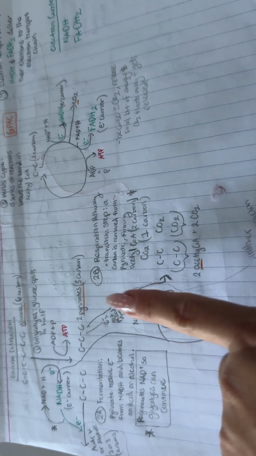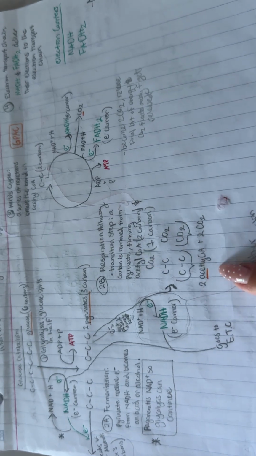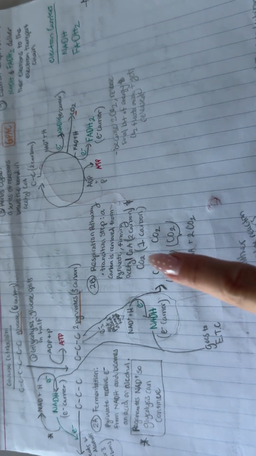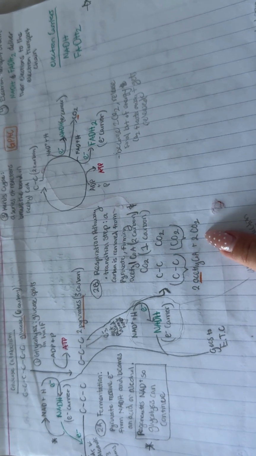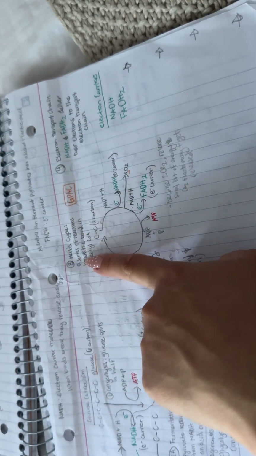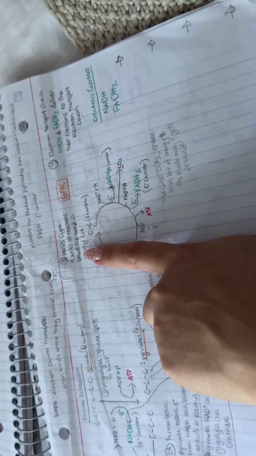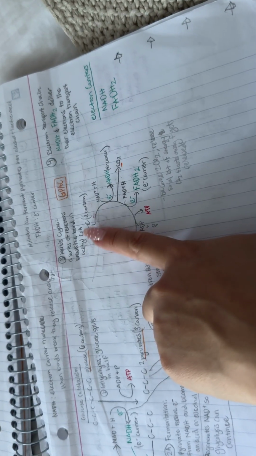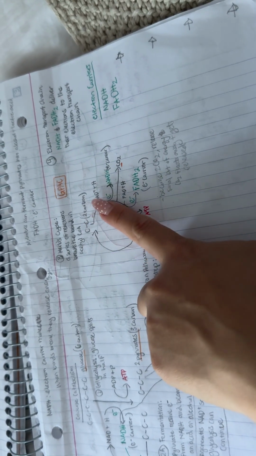And so these 2 acetyl coenzymes will then undergo the Krebs cycle, and the Krebs cycle is a series of reactions that break the bond in the acetyl coenzyme.